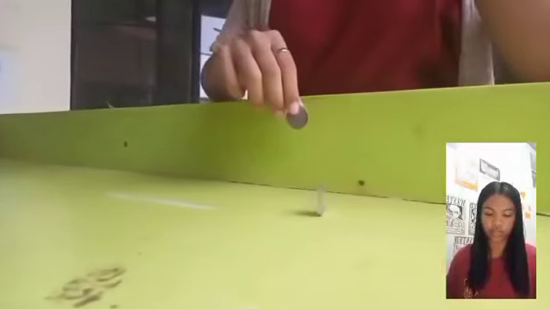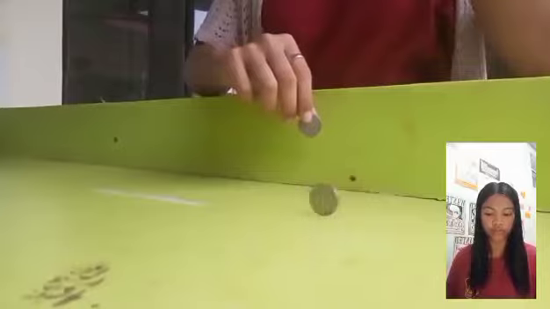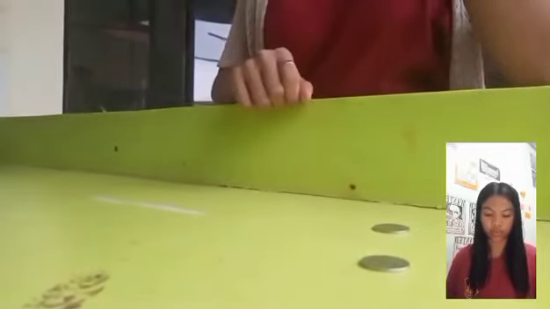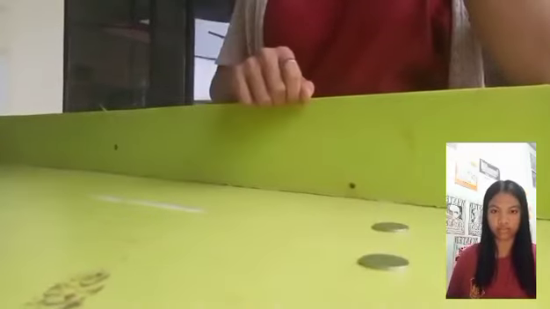The fourth one is the coin. When you flick the coin, it hits the first one, which is the action. And the coin tries to move away from the first one, which is what we call the reaction.